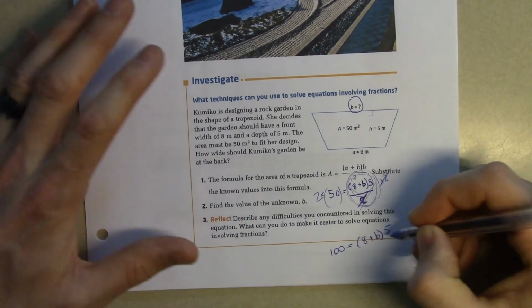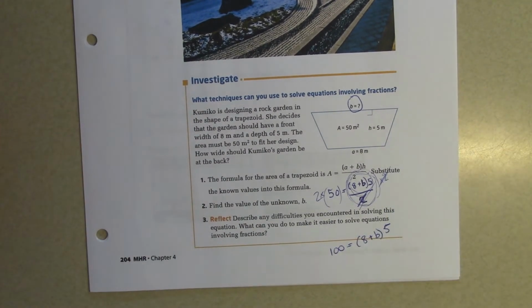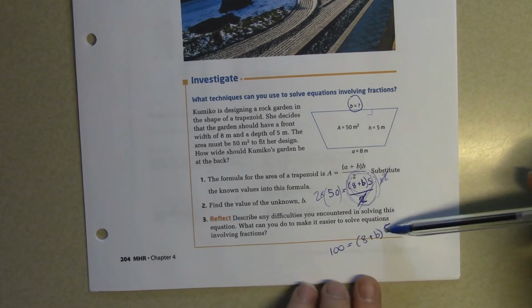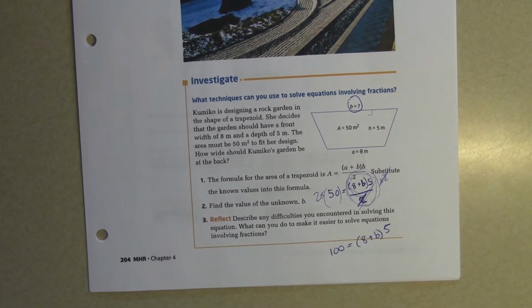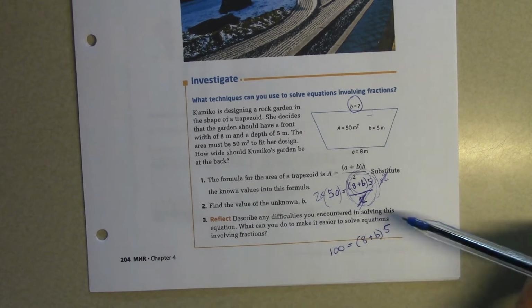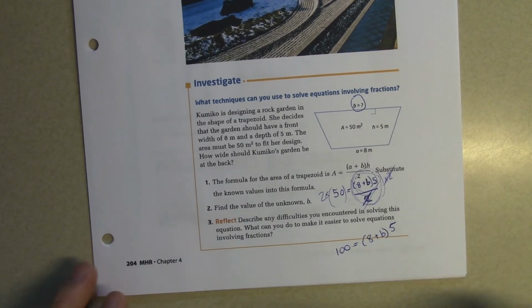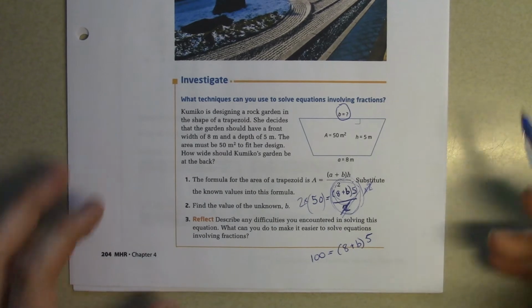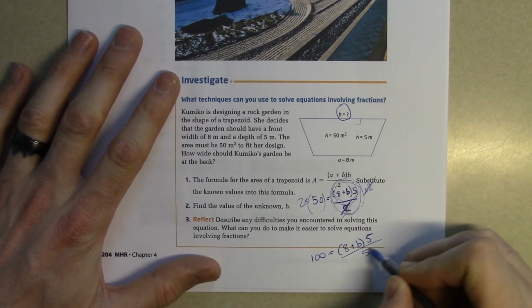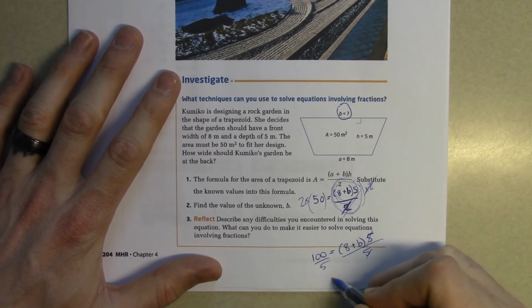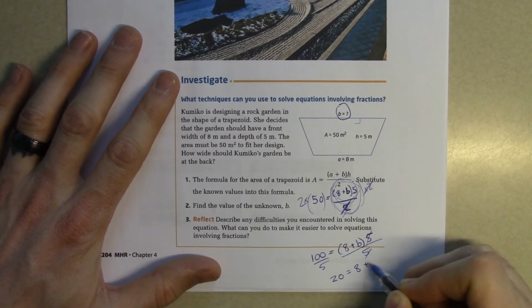All right, so now what do I do? Henry. Divide by 5 to get rid of the 5 on the outside. Very good. Some of you might have said multiply the 5 out, which you could do. You could expand and then simplify. But Henry said, let's get rid of this 5 right away and divide it out by 5. And this way is a bit quicker.